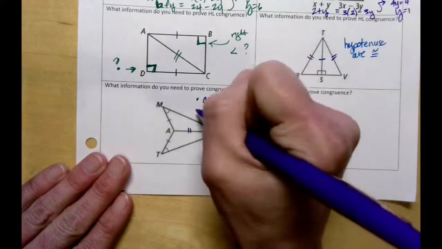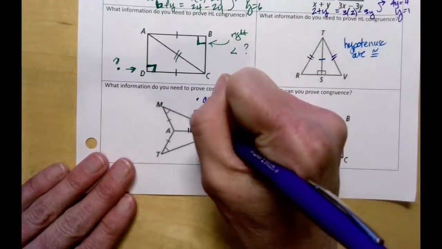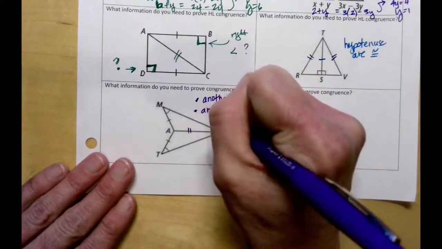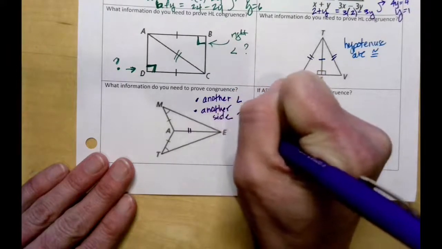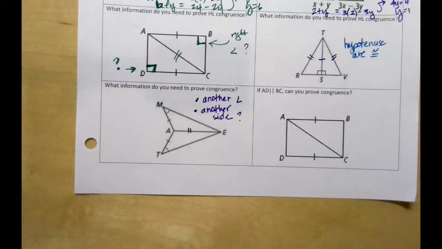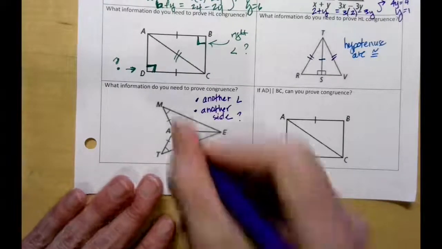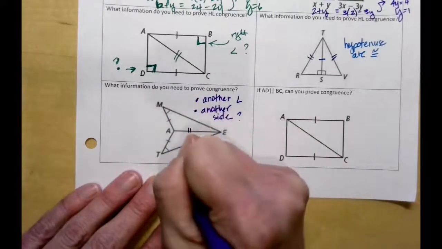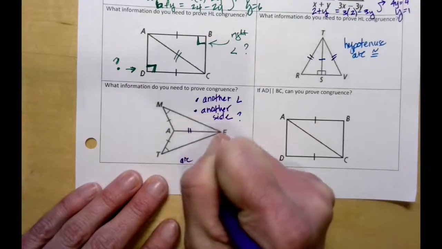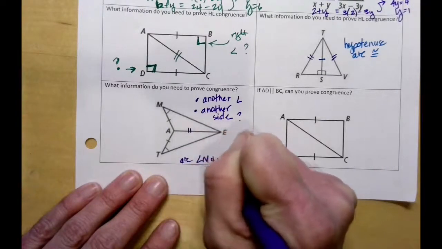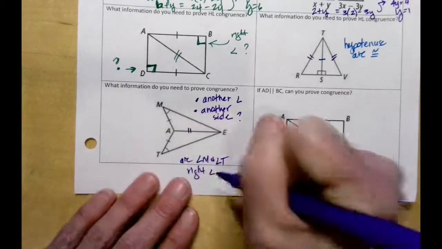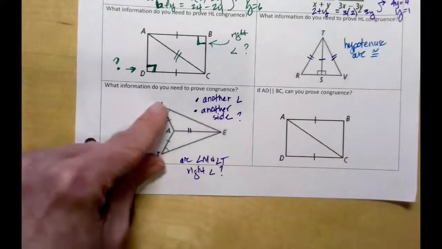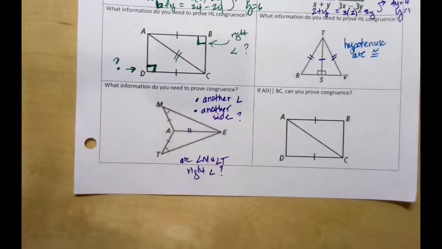Or if I have another side, either of those will work for me. Maybe if I knew that angle M and angle T were right angles. I know it doesn't look it from the picture, but if they were, then I could use hypotenuse leg.